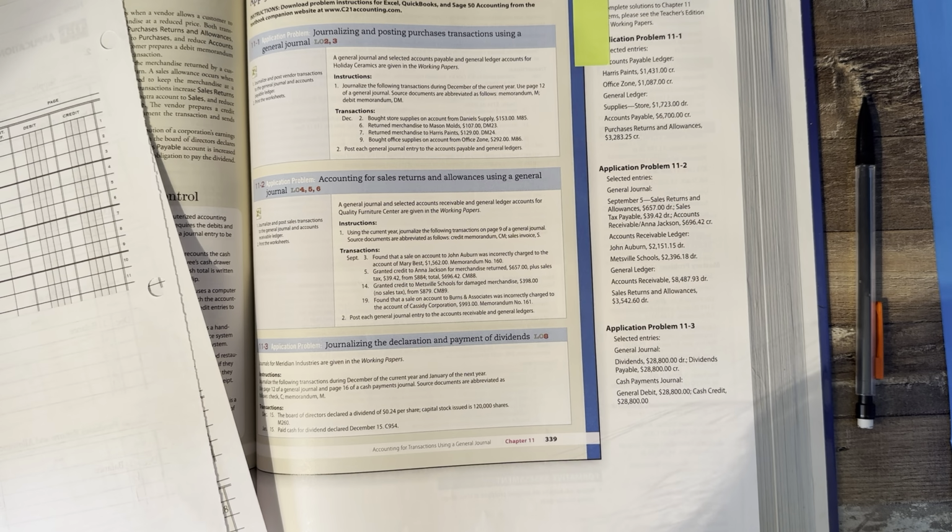So the first thing I always do, let's start with that journal page number 9 because you don't want to forget about it. And then we'll start with each transaction. We have the general journal, and then this is the accounts receivable ledger with all the specific names, and then the general ledger with just like these simple account titles.